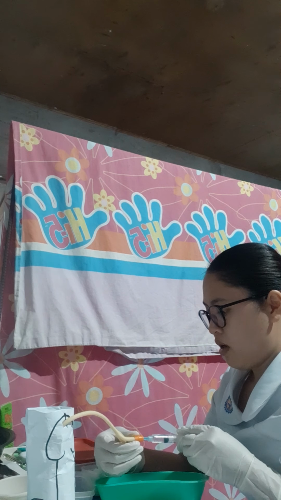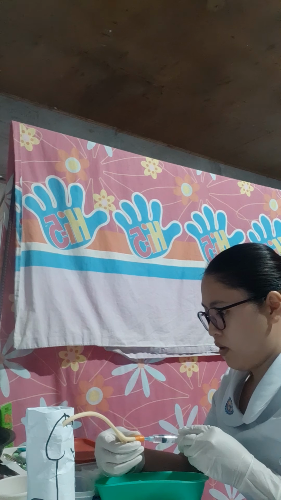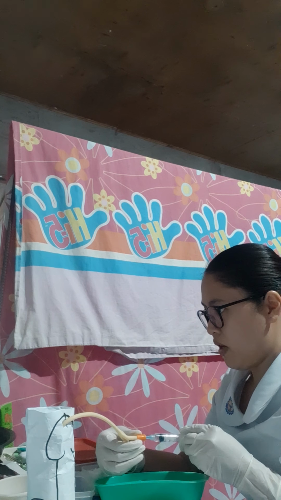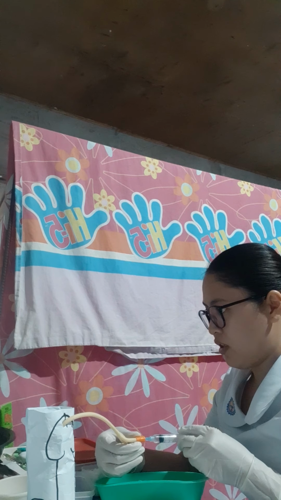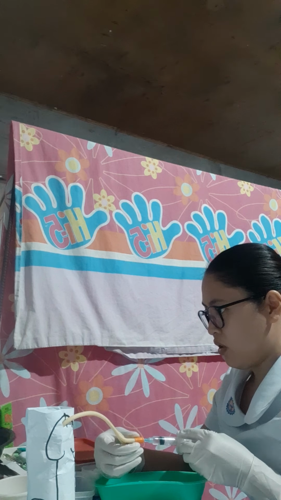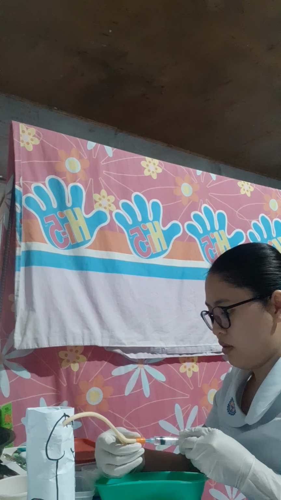Then after inflating the balloon fully, release the catheter with the non-dominant hand and pull gently to feel resistance.